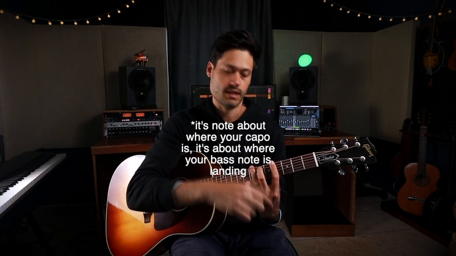I'm barring it, right? Making my capo, and I'm making a G shape here. Hear it? Same chord, okay? That can apply back on A. See? You hear it? A chord.